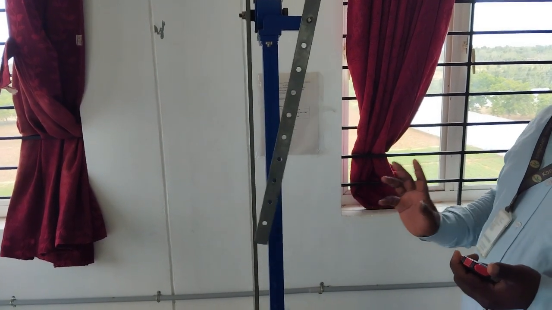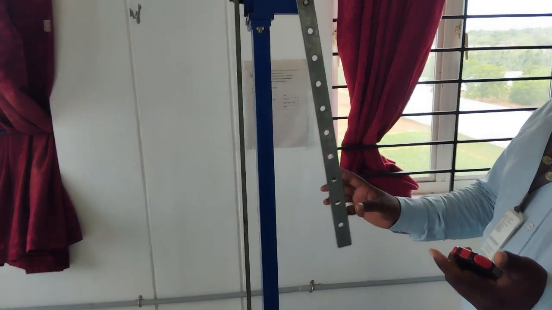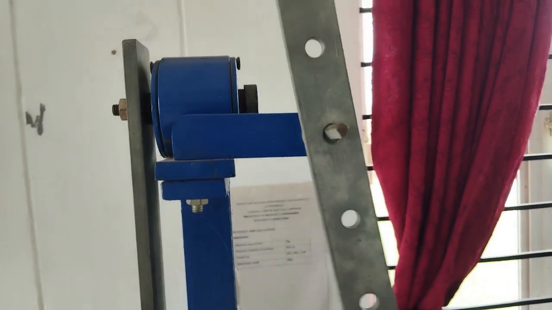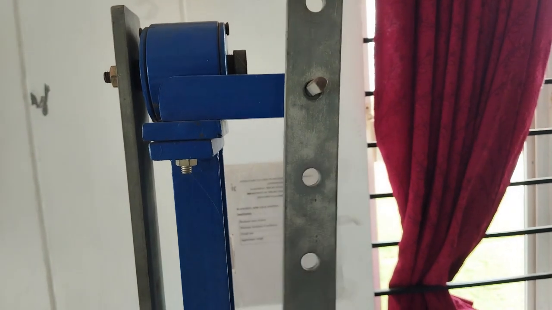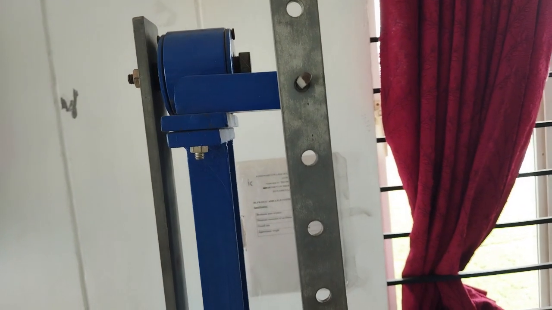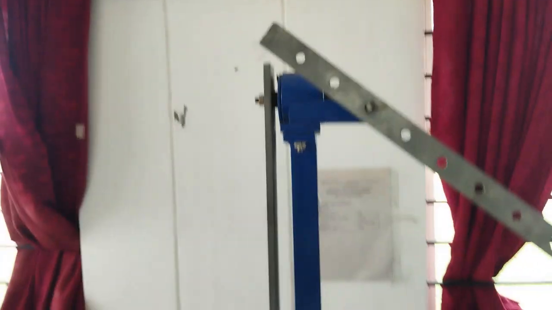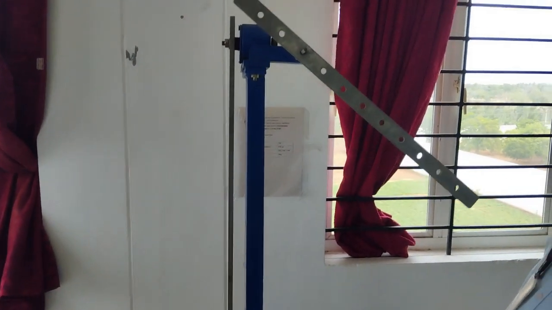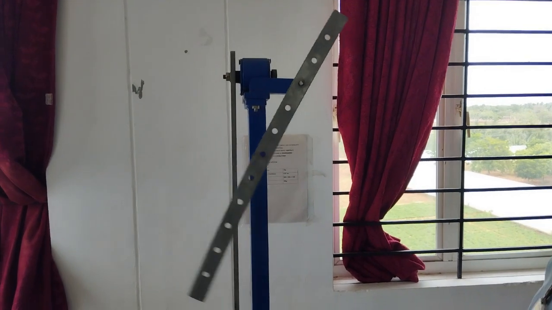This is the second hole. This reading is also taken, and then the third hole. Here also we do the same procedure. For 10 oscillations we take the reading.